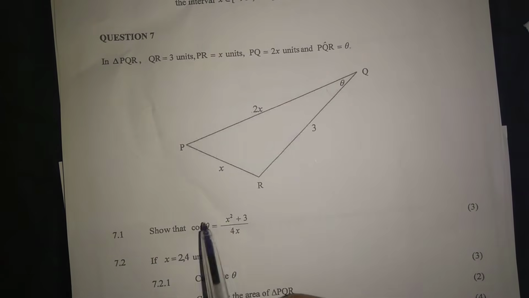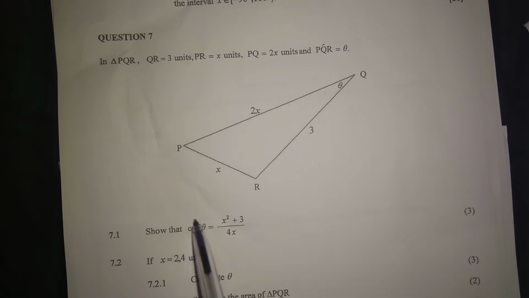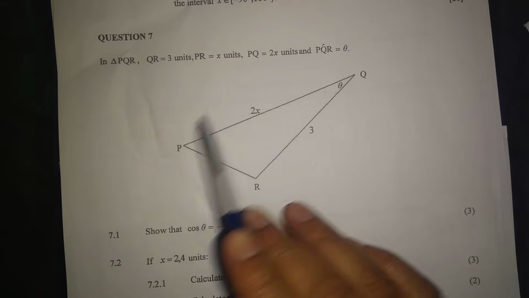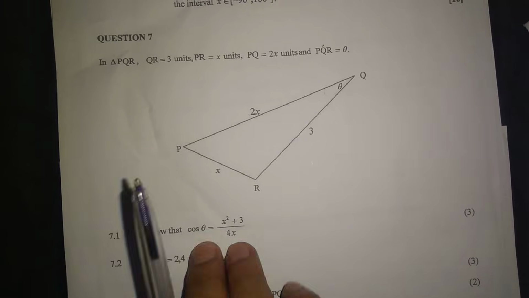Let's go back to 7.1. These are the x values they are talking about. So let's find all our x values where this triangle exists. In other words, calculate the x values where cos theta is true. Look.